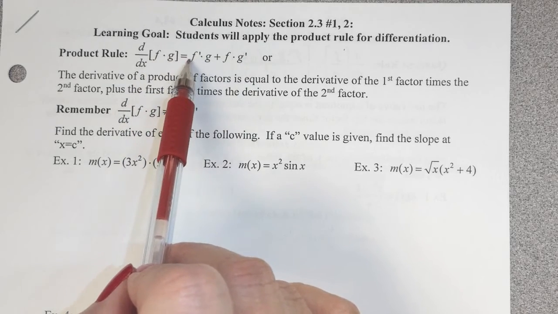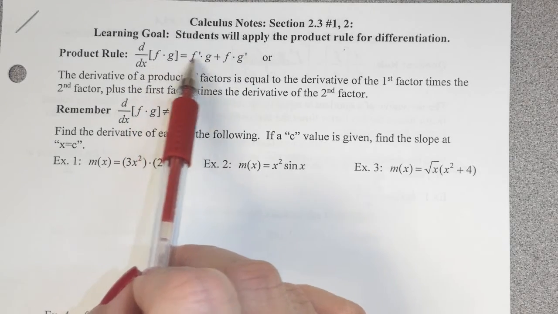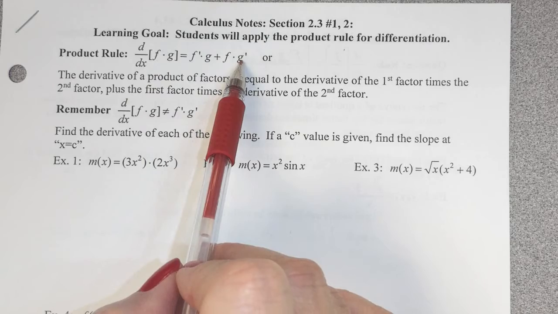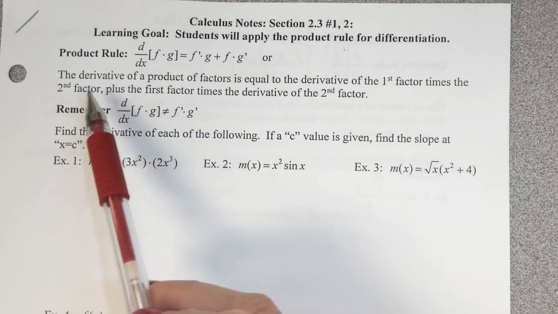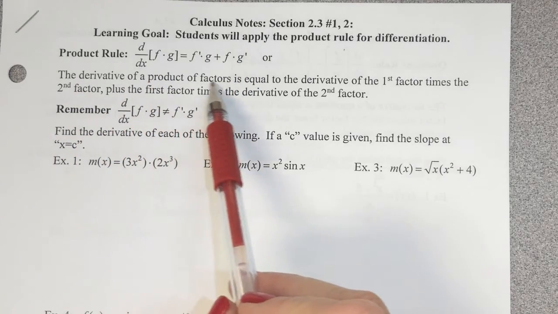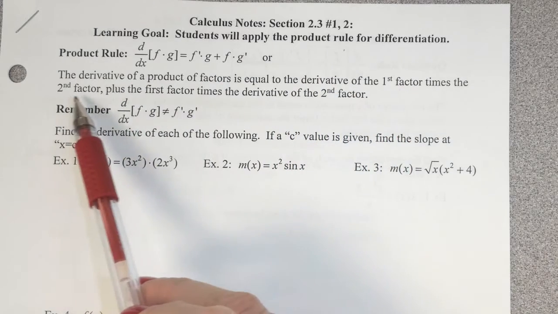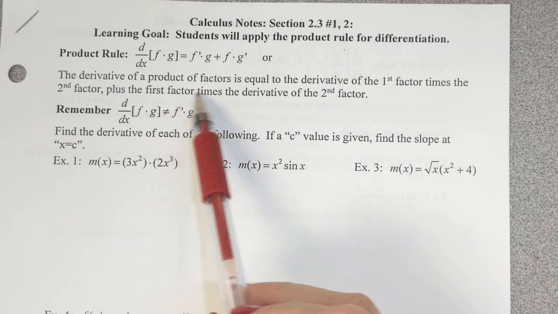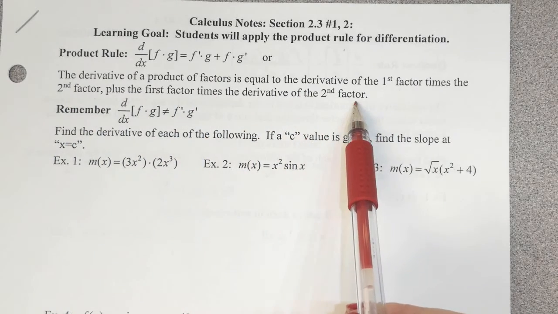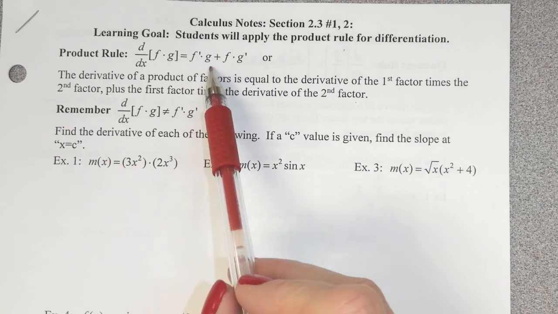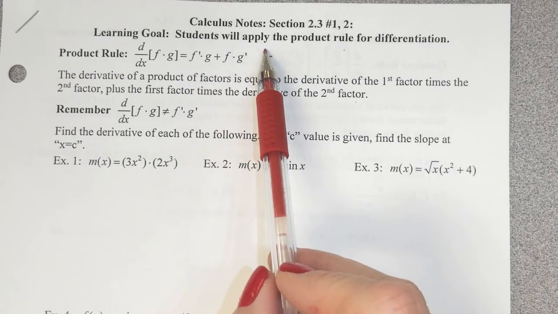F prime, so the derivative of f, times g, don't change g, plus f times g prime. And then I just wrote it out in words. The derivative of a product of factors is equal to the derivative of the first factor times the second factor plus the first factor times the derivative of the second. That's a lot more difficult to memorize than f prime g plus f g prime.